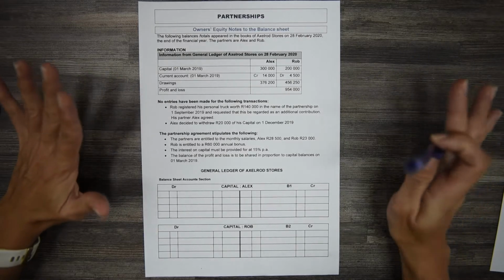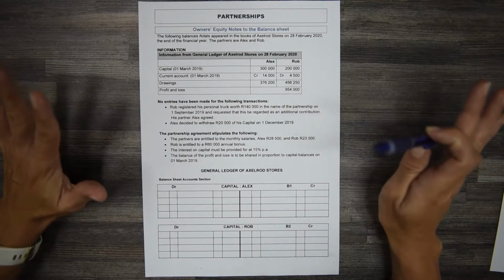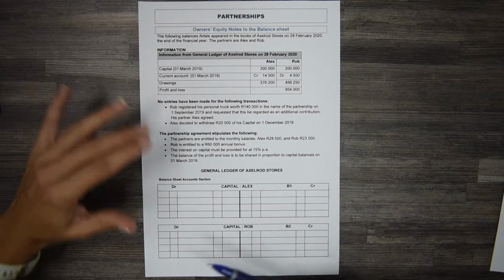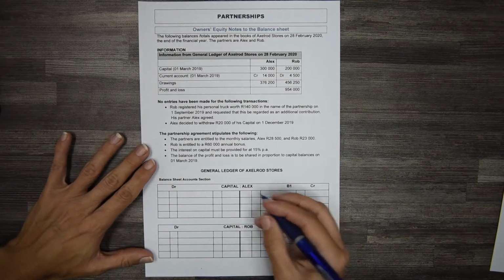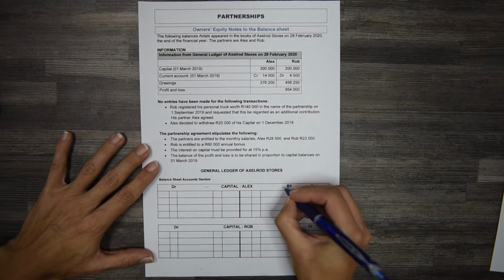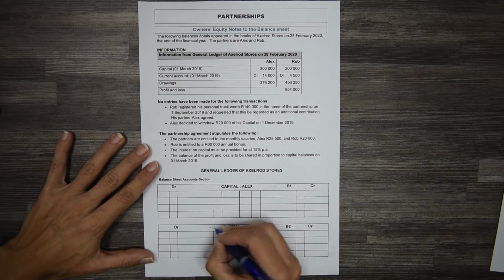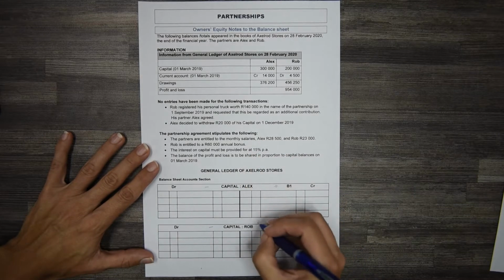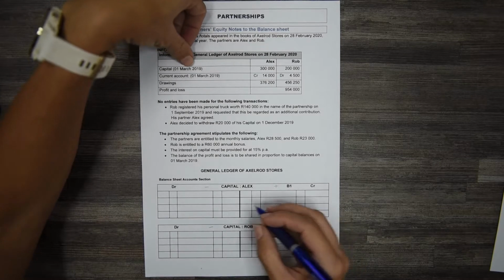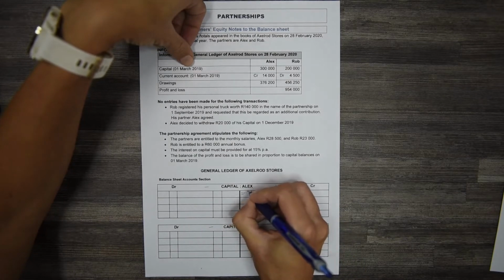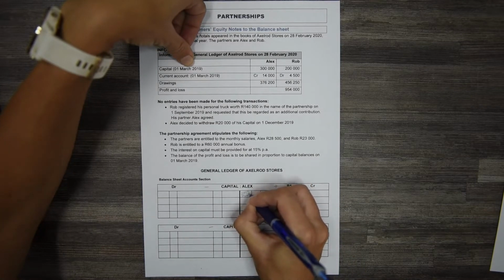Right, now the first thing we do is we record our opening balances. So let's start with capital. These are all owners' equity accounts and therefore these are minus plus amounts. So our capital opening balances, our opening date is 2019, March the 1st.